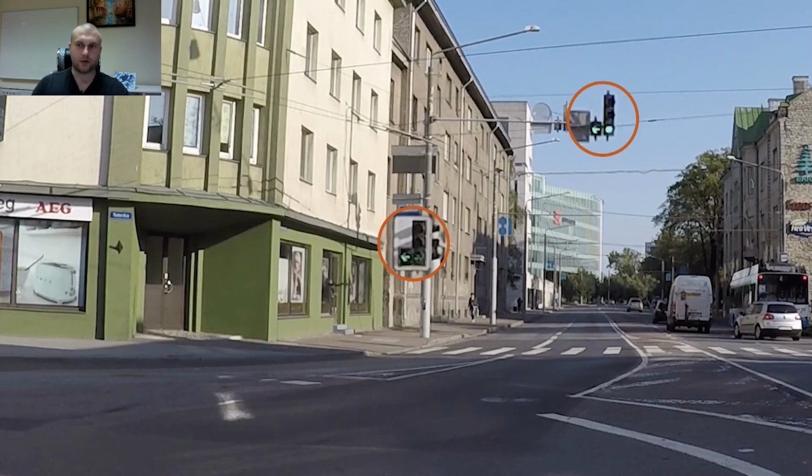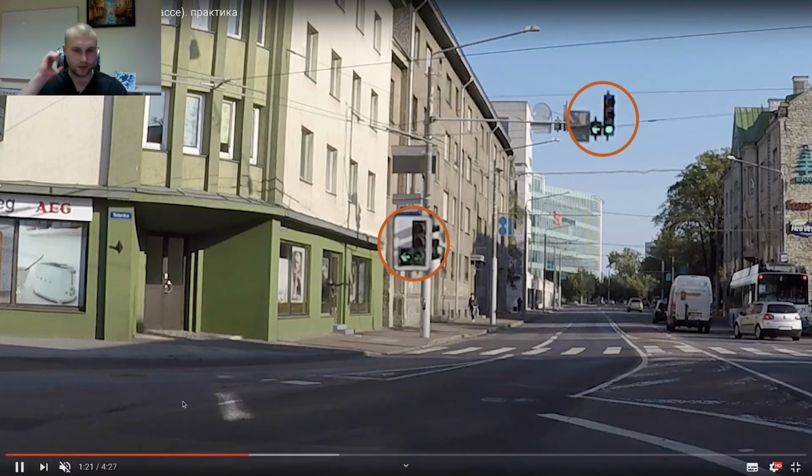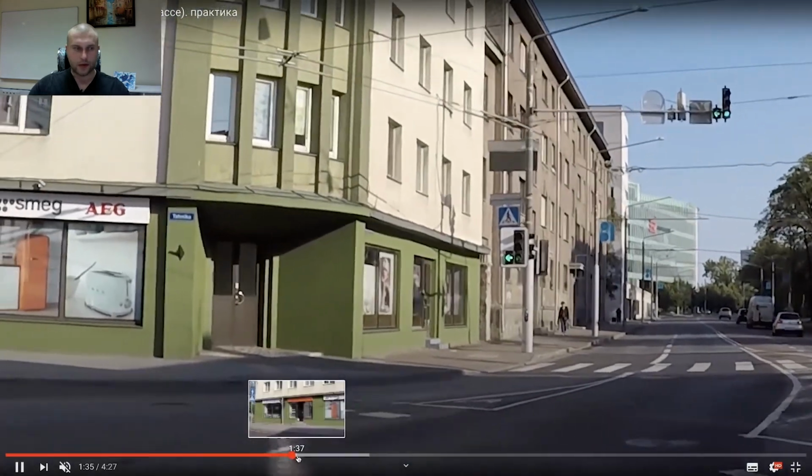We have a combination of full priority. We don't have to give way to anything, we don't have to give way to anybody. We just continue turning left here. And we turn.